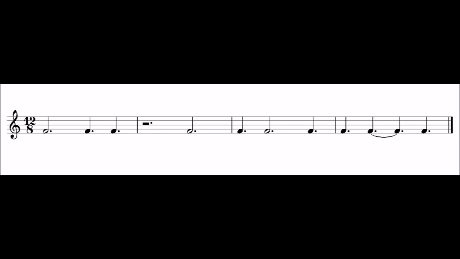Finally, as you have already seen, a dotted minim can be used for a whole bar of 6/8, but it can also be used for the first or second half of a 12/8 bar, but not the middle two beats, as shown in these examples. In the first bar, there is a dotted minim in the first half of the bar.